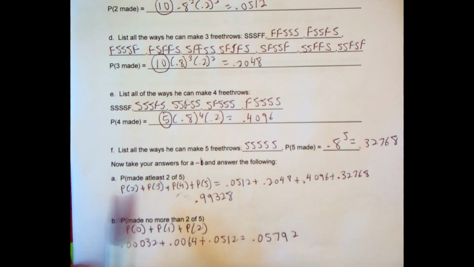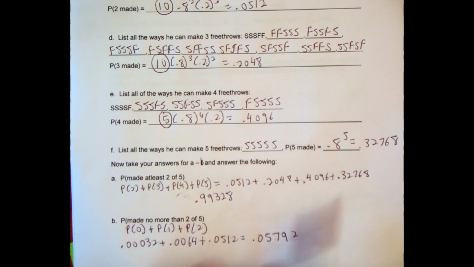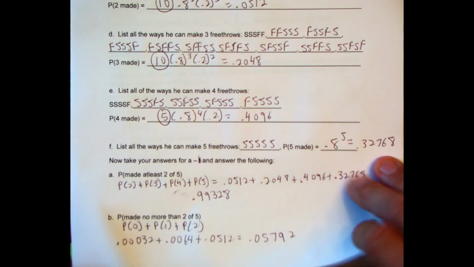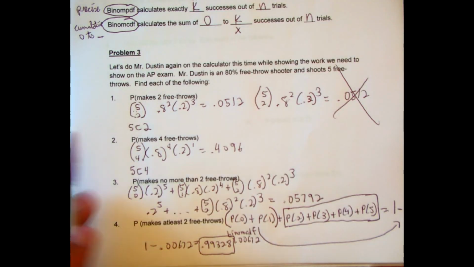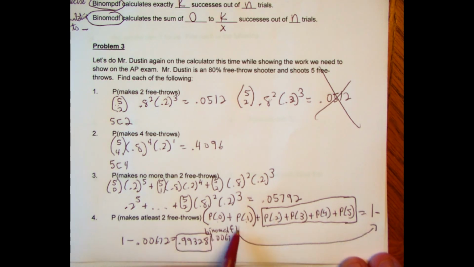Well, when we did these all separately, remember we added 2, 3, 4, and 5 when we got 0.99328. So whenever we're doing an at least problem, we can stay consistent, just like we did from the previous chapter. We said at least 1 was always 1 minus the probability of none. Well, at least is always going to be 1 minus the probability of 1 less than the one that we're looking for. So if I'm looking for at least 1, I do 1 minus the probability of 0. If I'm looking for the probability of at least 2, I do 1 minus the probability of the sum up to 1. And that's always done using binom CDF.